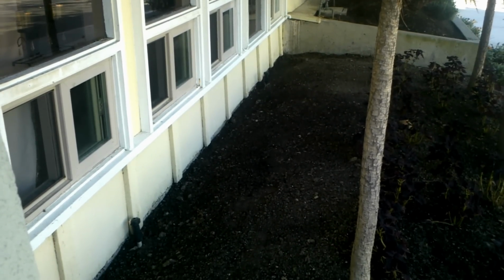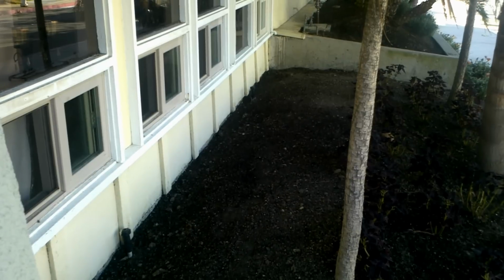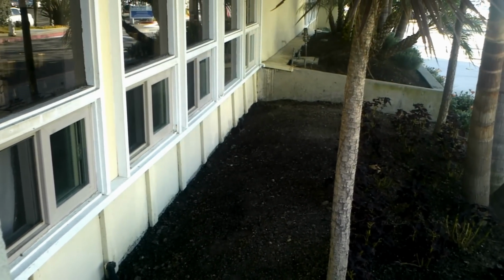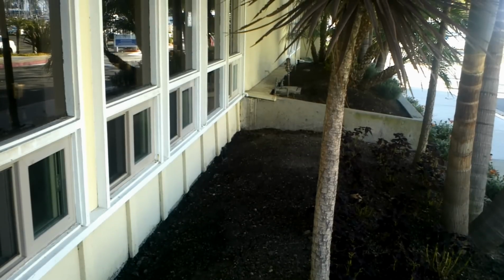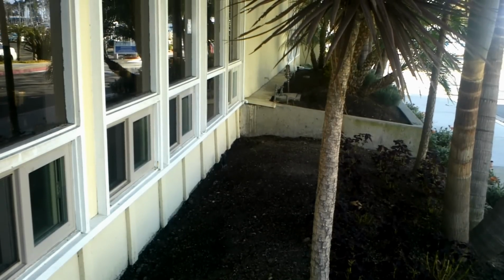Sometimes we can install a drainage system or just make a pathway for the water to run away from this. But in the current set of circumstances and configuration, it indeed will become problematic. And that's your drainage tip of the day.